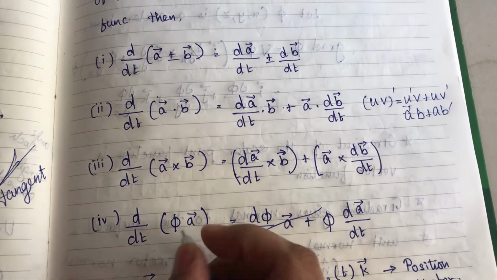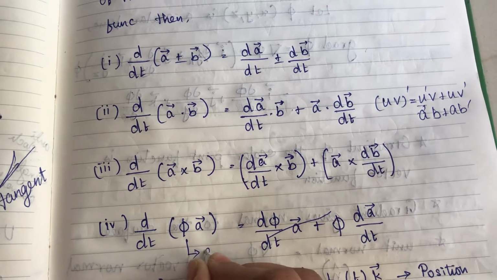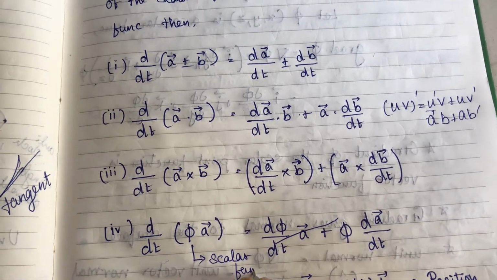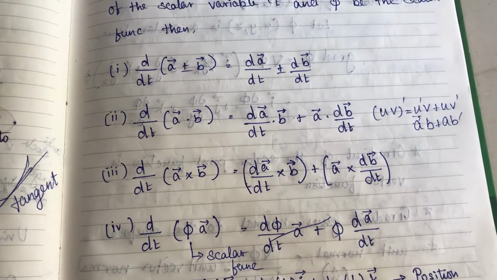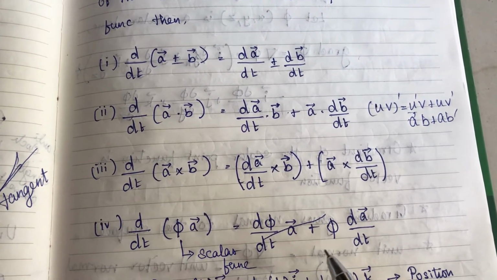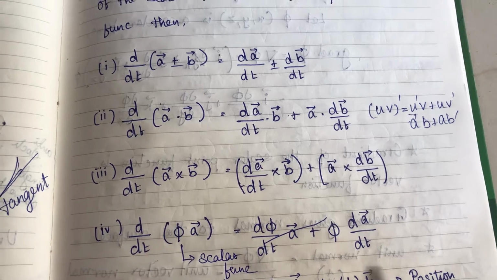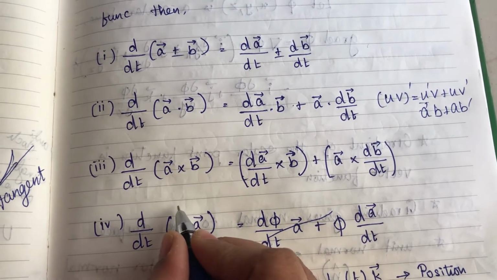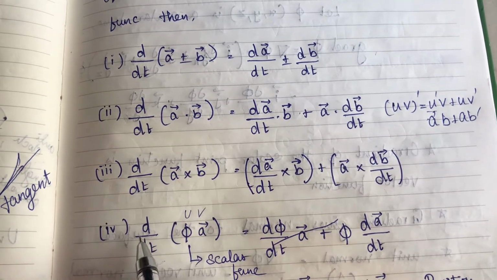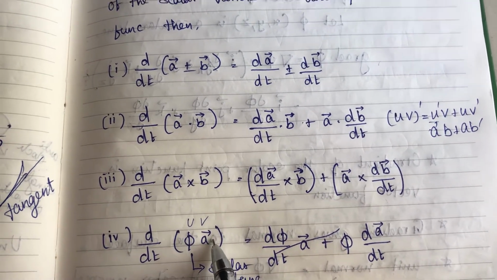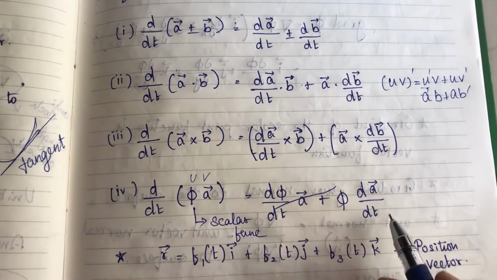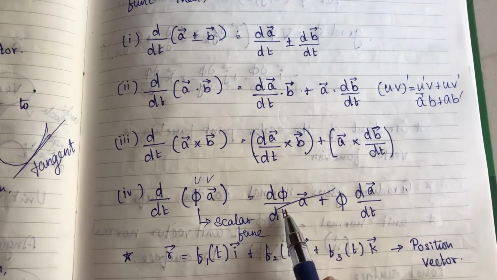Pi is nothing but a scalar function, so just multiply as I said: this is u, and v means u dash into v plus u v dash. You can see that here.